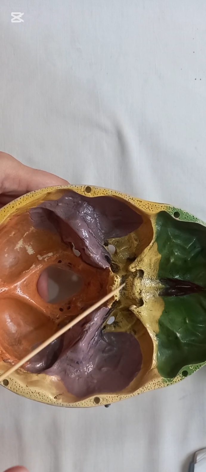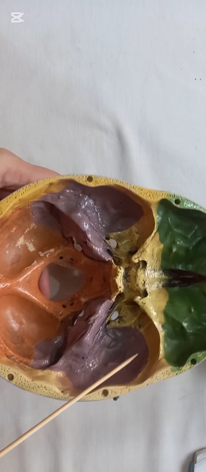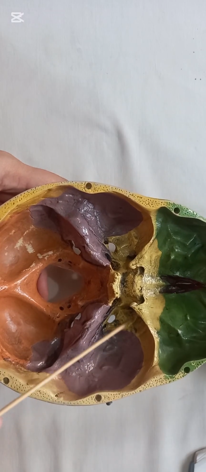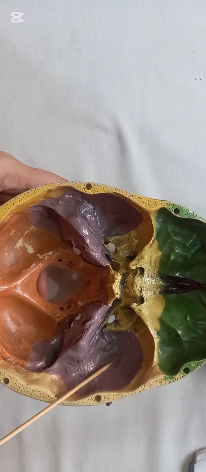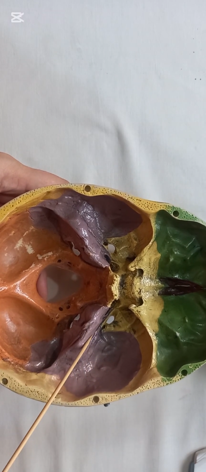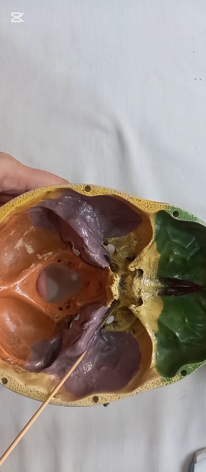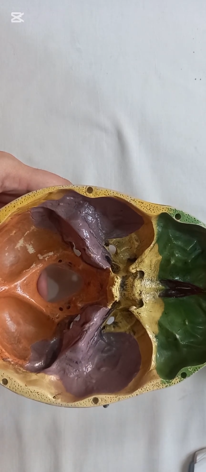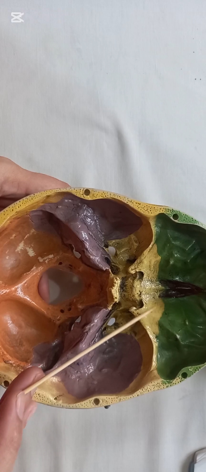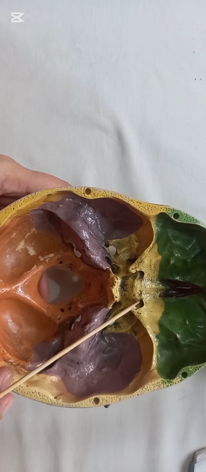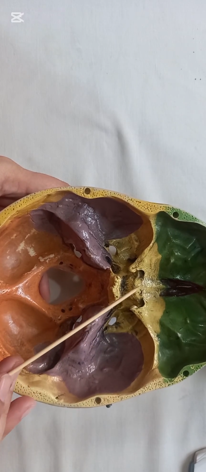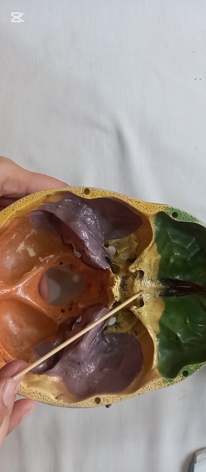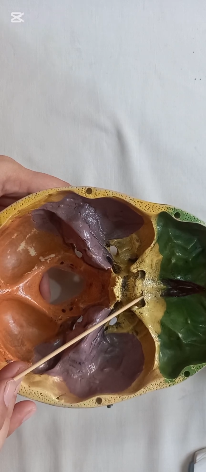In the median area, it is formed by the body of sphenoid bone. In the lateral area, it is formed by greater wing of sphenoid bone, squamous part of temporal bone, and the anterior surface of petrous part of temporal bone. Now we will discuss its features. Now in the median area, in the body of sphenoid, the features from anterior to posterior are, first of all, this sulcus is the sulcus chiasmaticus or optic groove.